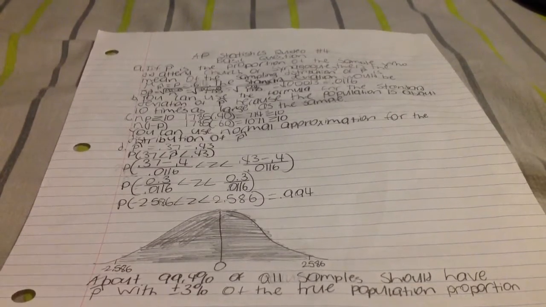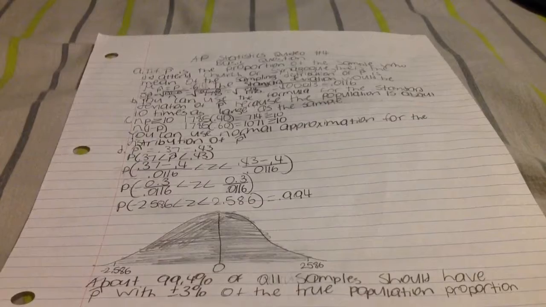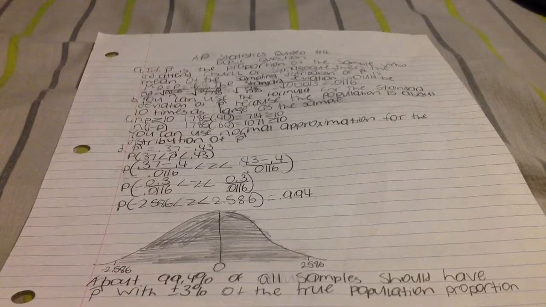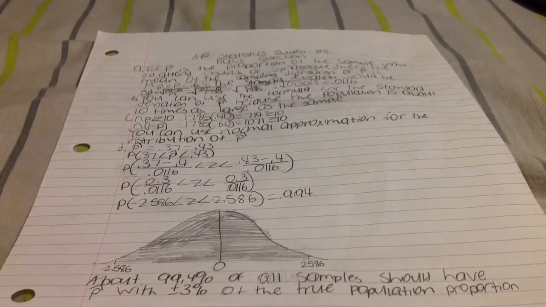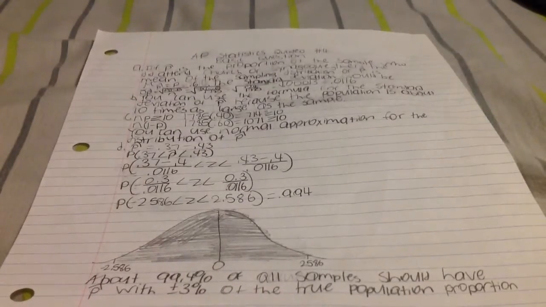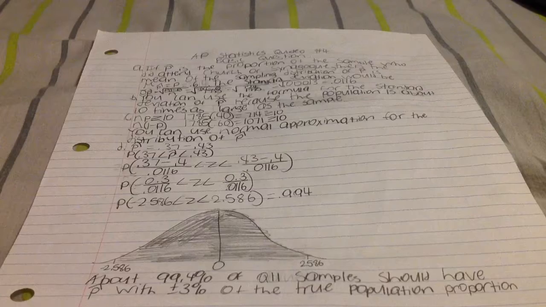To find the probability, you need to do 0.37 minus the mean, which is 0.4, over 0.0116, which is the standard deviation. And for the other side of z, you need to do 0.43 minus the mean, 0.4, over the standard deviation of 0.0116. 0.37 minus 0.4 gives you negative 0.03, which you put over 0.0116. And for the other side, 0.43 minus 0.4 gives you 0.03, which you then put over 0.0116.